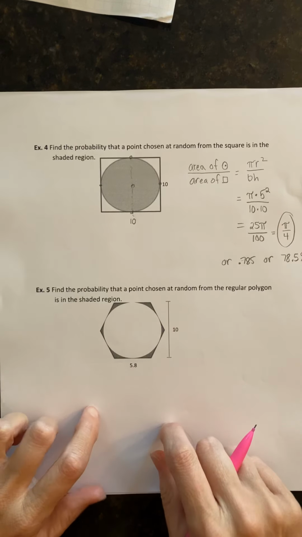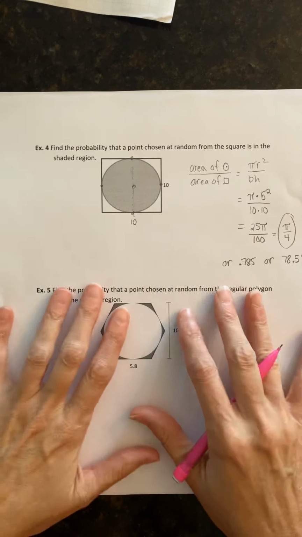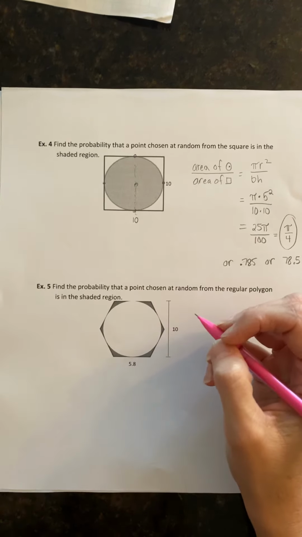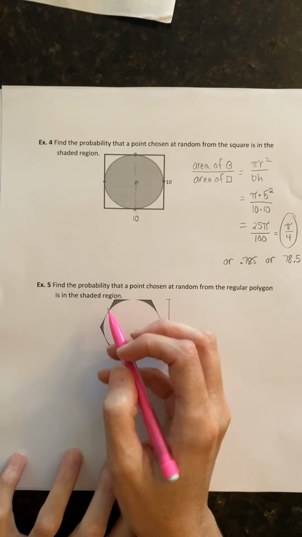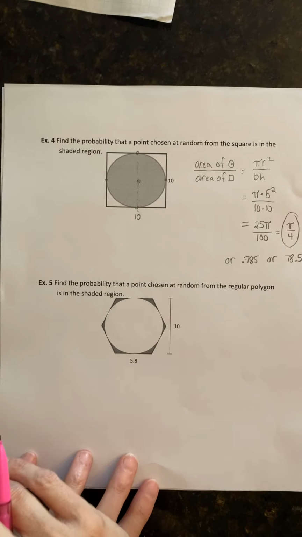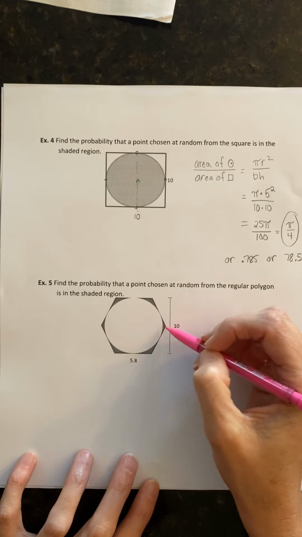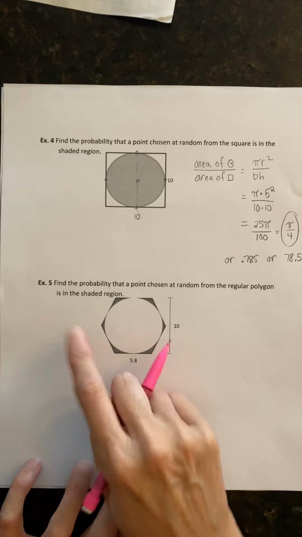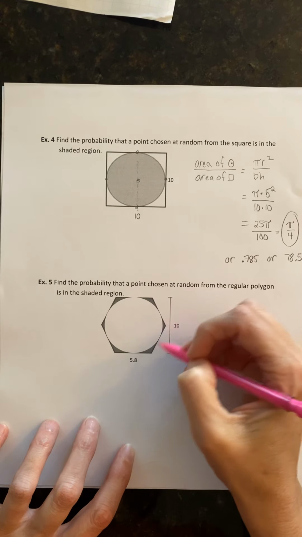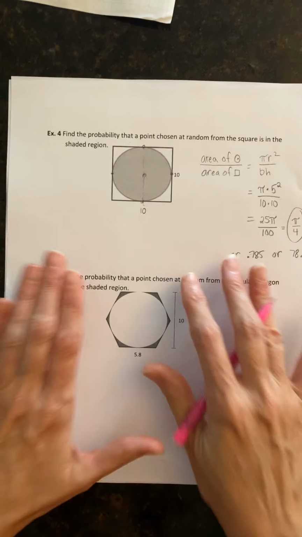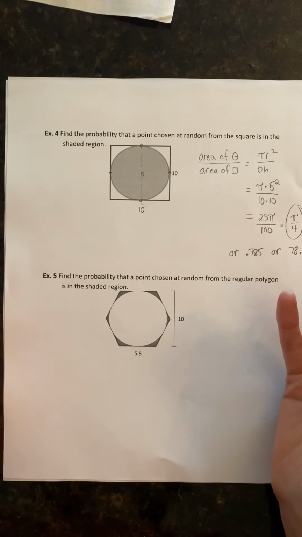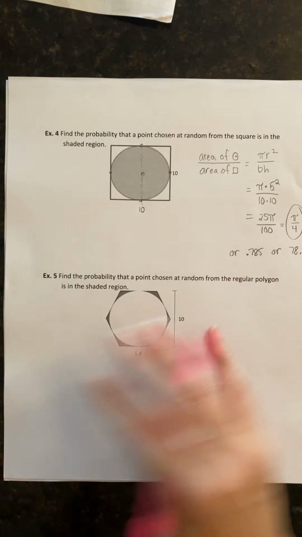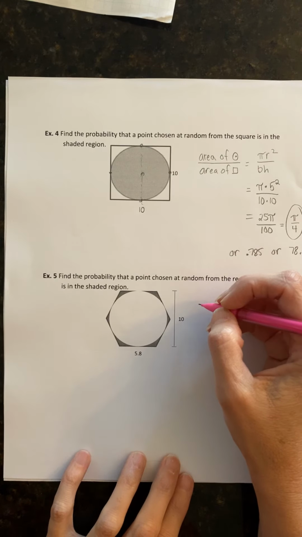This one is a hard one, y'all. So if you want to pause it and try it and then see how you do, that would be a good idea. But if you want to just watch, I'll show you. It says, find the probability that a point chosen at random from the regular polygon. So they're choosing a point at random from this regular hexagon. They want to know the probability that it's in the shaded area, these little tiny shaded corners. Now, before you even start, that's going to be a pretty low probability because the shaded area is tiny. So just keep that in mind when you check the reasonableness of your answer.